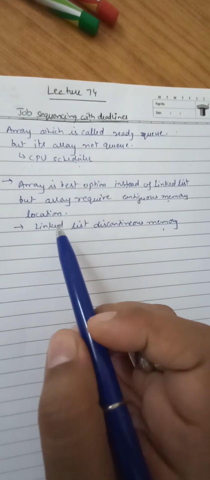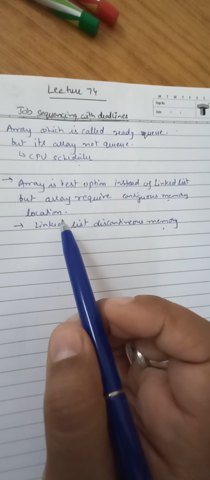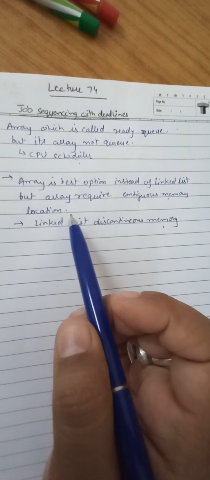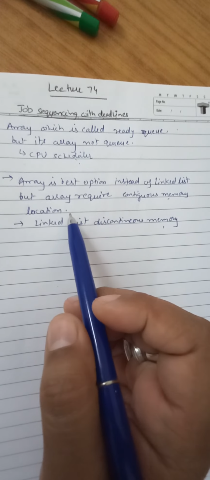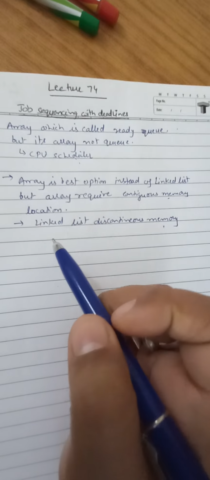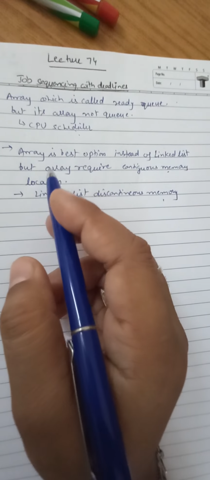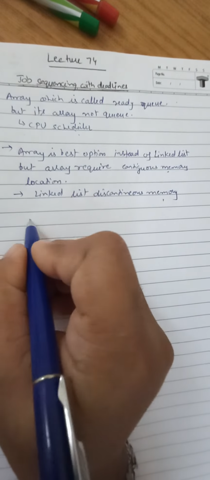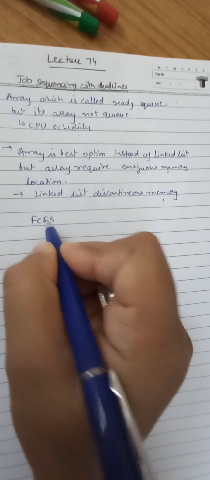In a linked list we store the data on the hard disk and random access is not possible, while an array has it. In this case, we talk about some scheduling algorithms like first come first serve.